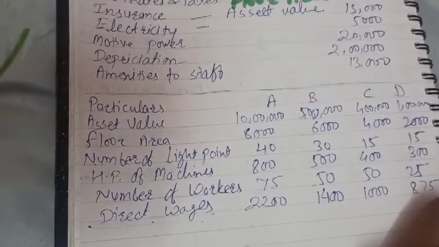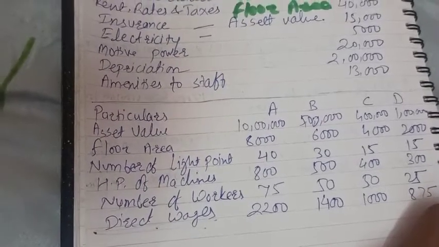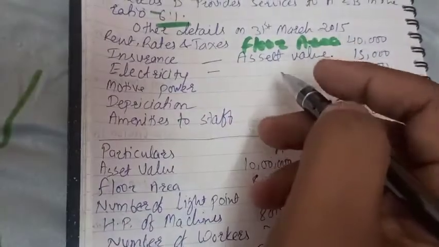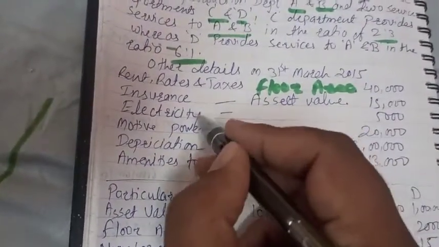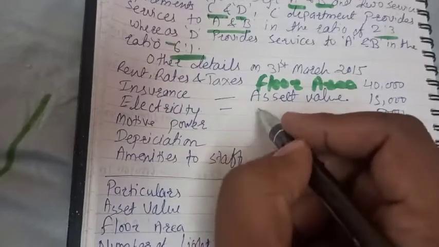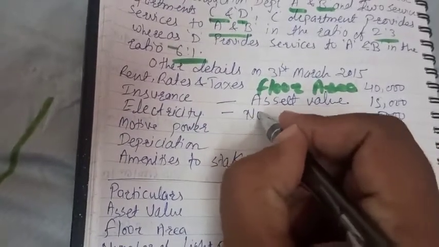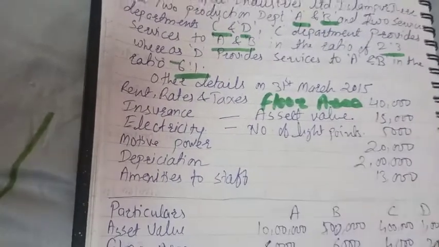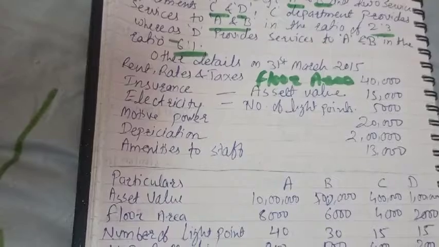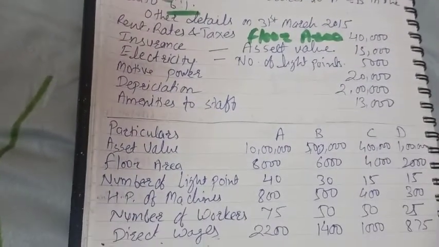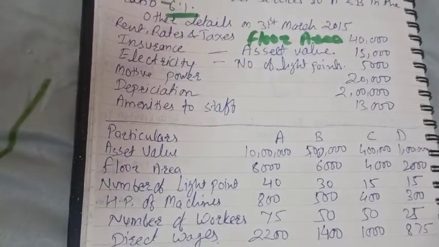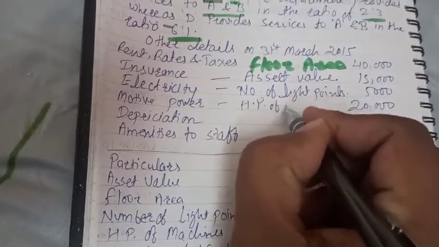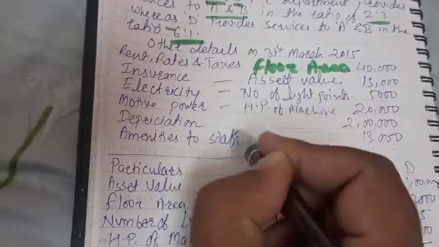Next, electricity. Here two bases can relate with electricity: first one is number of light points and second one is HP of machine. But the most appropriate basis is number of light points. Therefore we are going to allocate this overhead on the basis of number of light points. Then motive power. Motive power is basically used for machines, so here the appropriate basis is horsepower of machine.